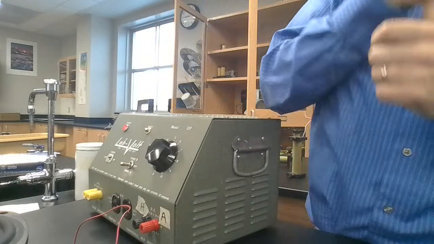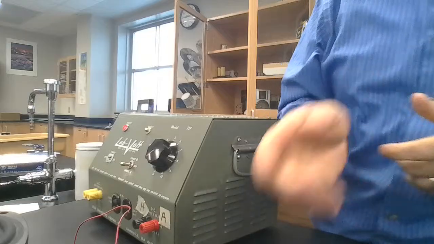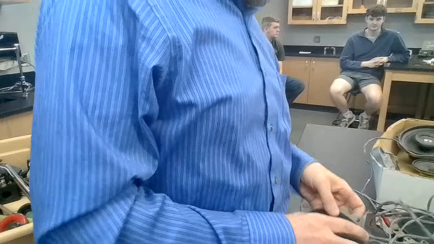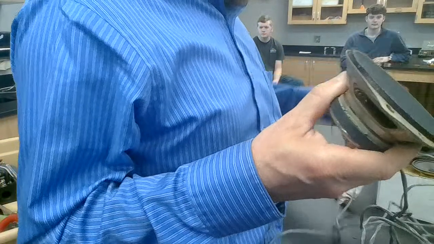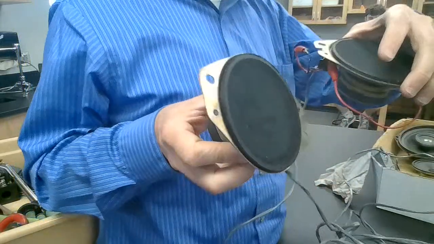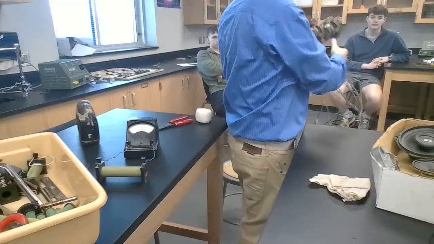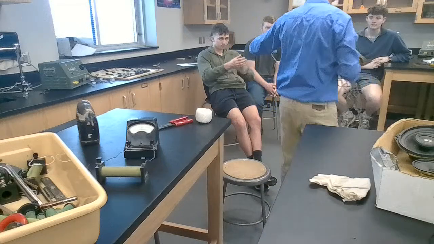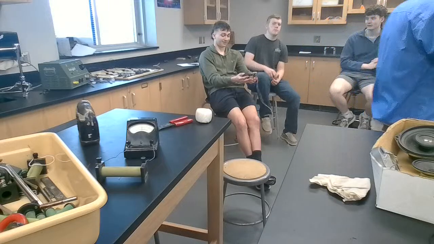Okay. This next demonstration usually works. Hopefully it still works. What I have are two speakers connected by a whole lot of wire. One wire. It's kind of in a rat's nest. That's the break. So. Hang on to that.